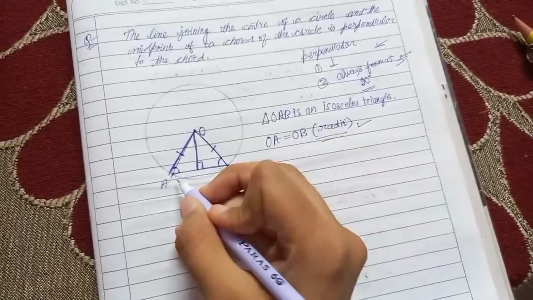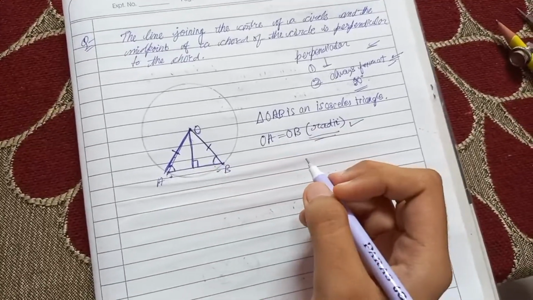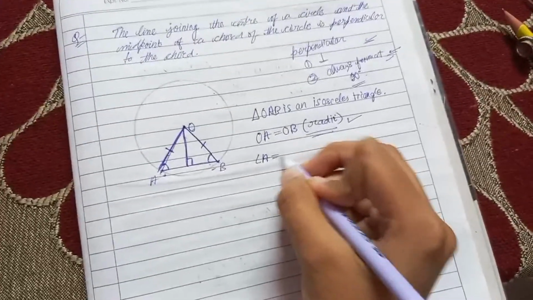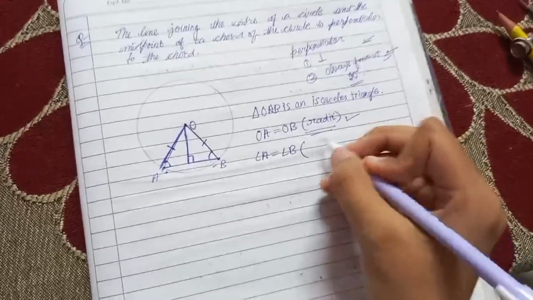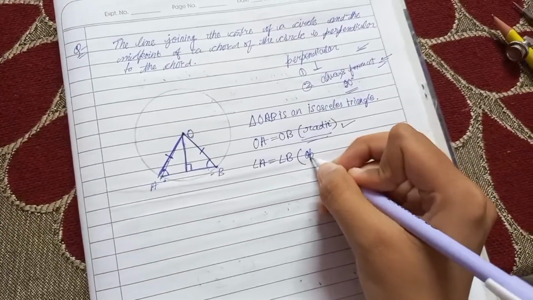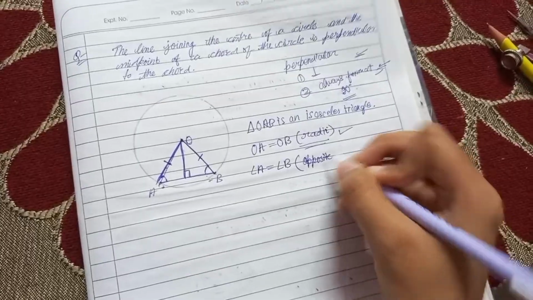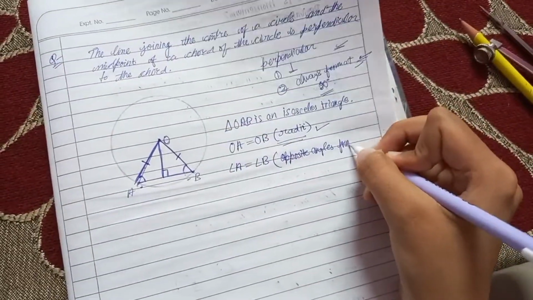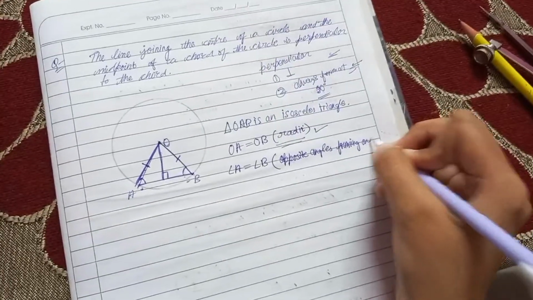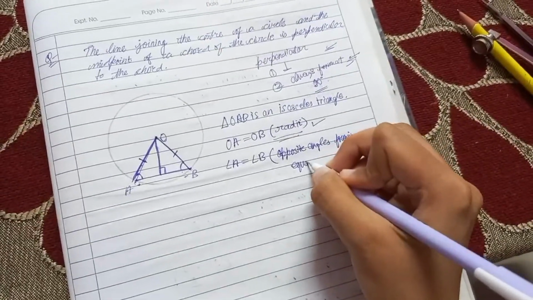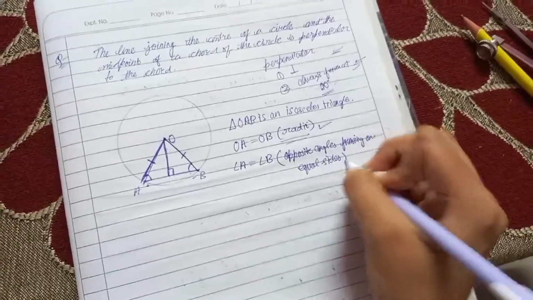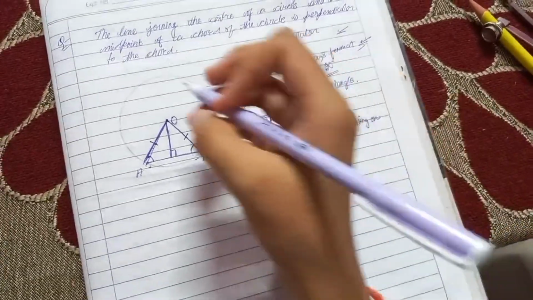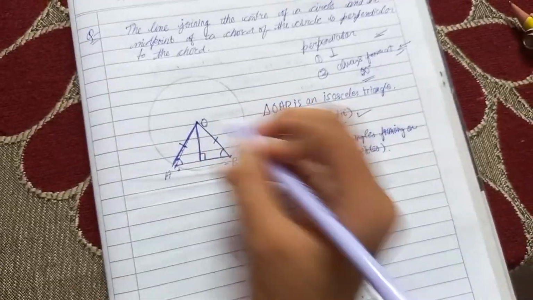So we can write that angle A is equal to angle B. The reason: opposite angles forming on equal sides. Now this is our point O.